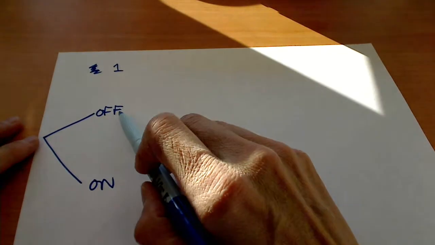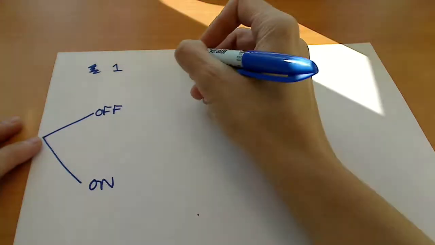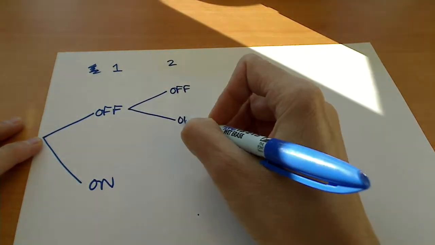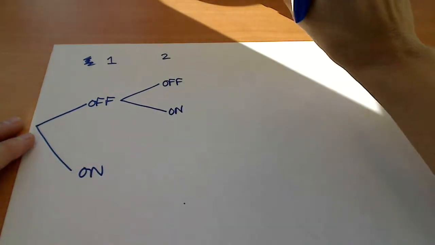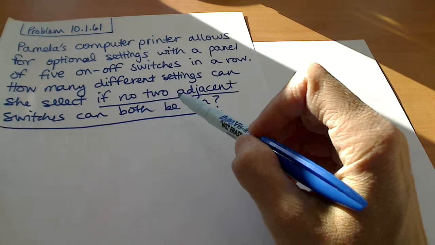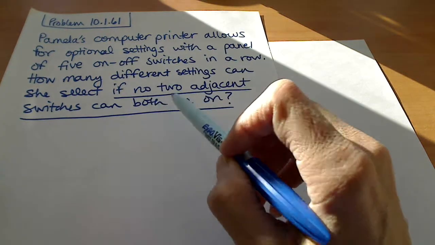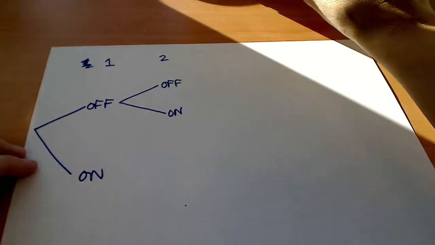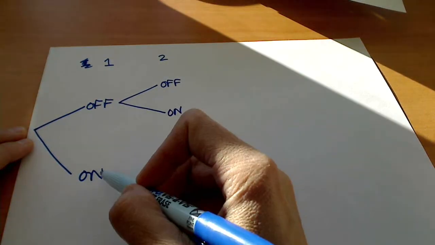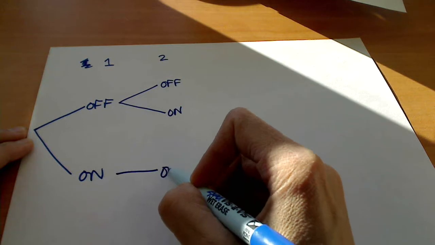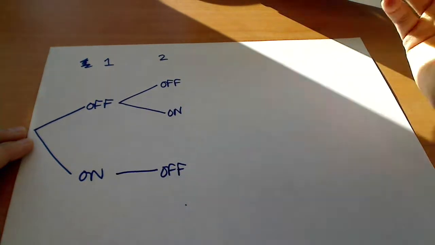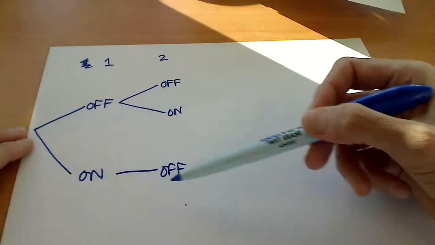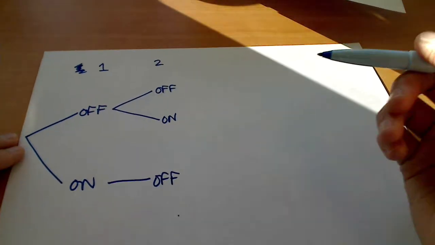So if the switch is off, then the second switch could either be off or on. And the reason for that is that that's okay with the restriction here, that it's just saying we can't have 2 adjacent switches both being on. So if it's off, the second switch could either be off or on. But if it's on, then the second switch can only be off, because otherwise our stipulation here is not met. Okay, and we're going to follow this same reasoning all the way out to the 5th switch here.